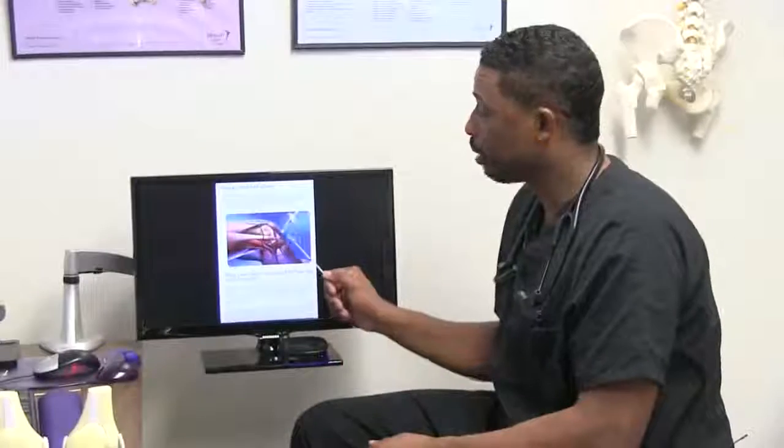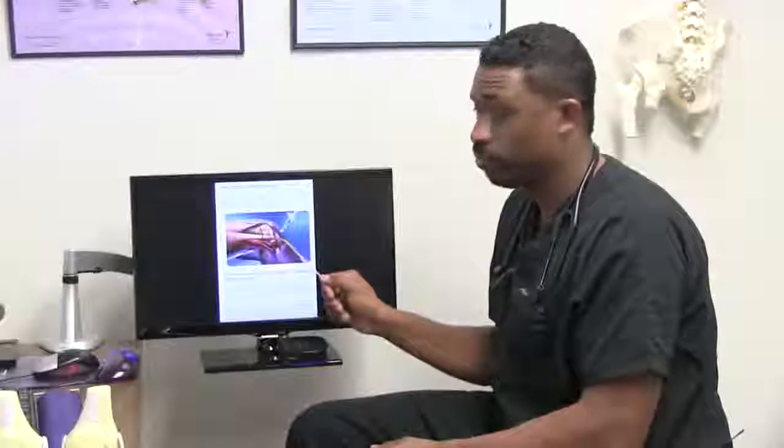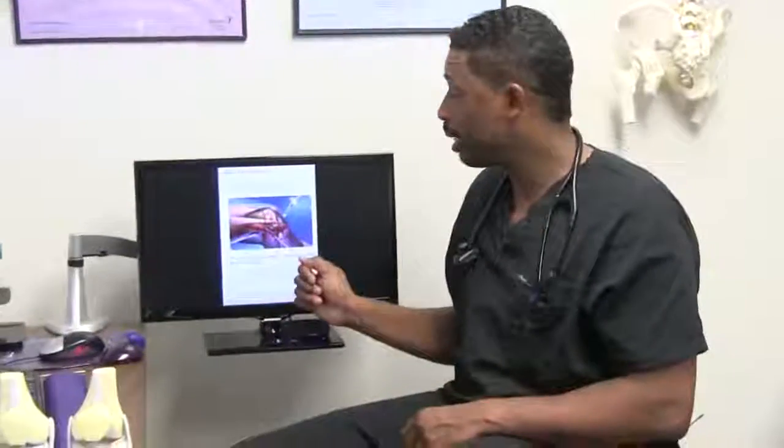So that could potentially give you longer lasting relief. The difference with the steroid injection is it may give you relief anywhere from weeks to potentially as long as 3 months. When we're using this type of technique, it may give you relief as long as 6 months, if not longer.